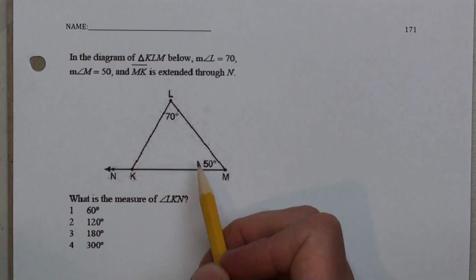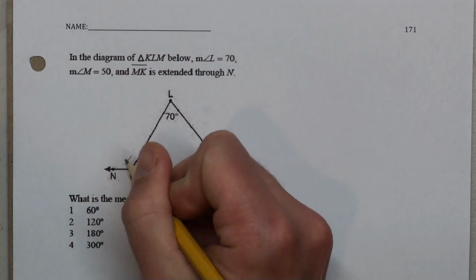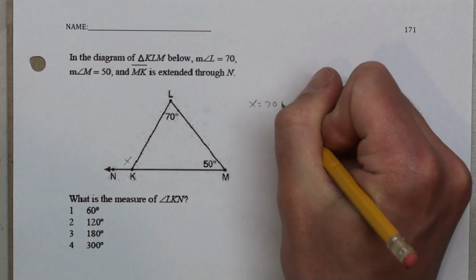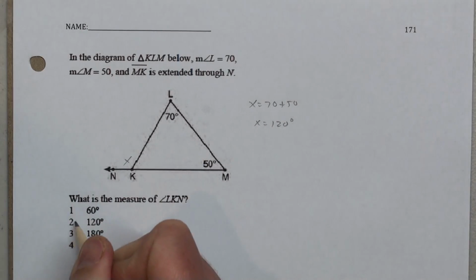Okay, 70, 50. What is the measure of angle LKN? Let's call it x. We know that x equals 70 plus 50, so x equals 120 degrees. Choice 2.